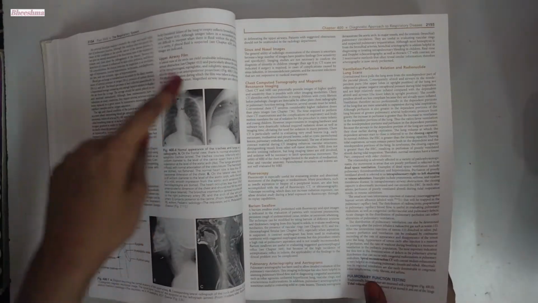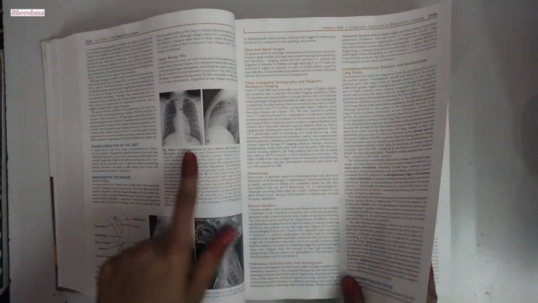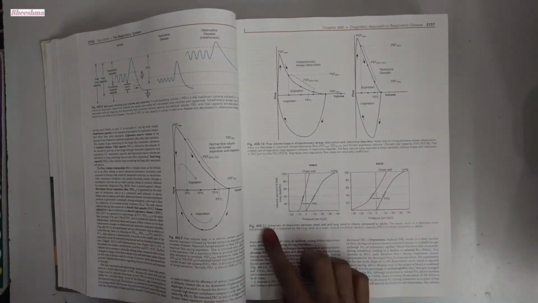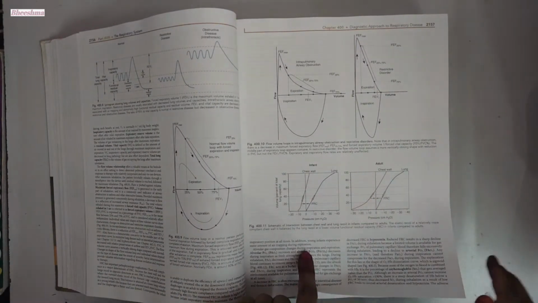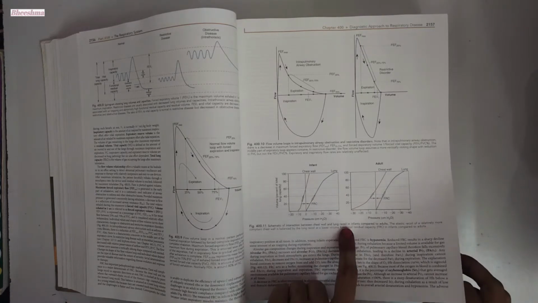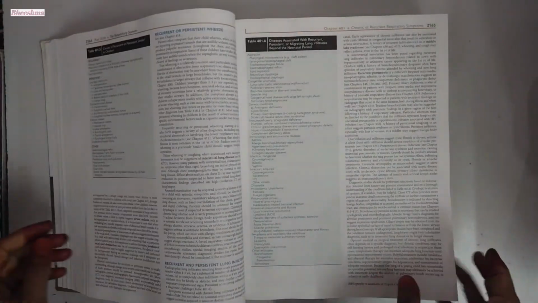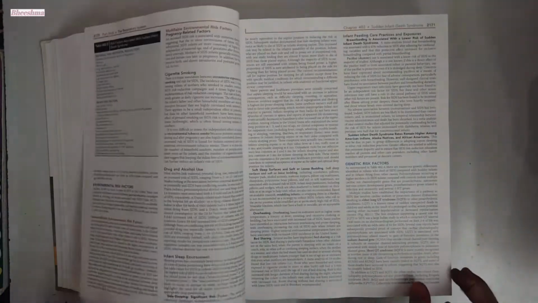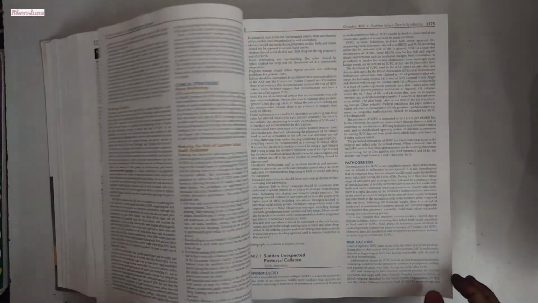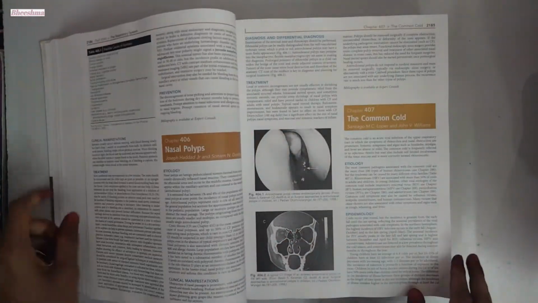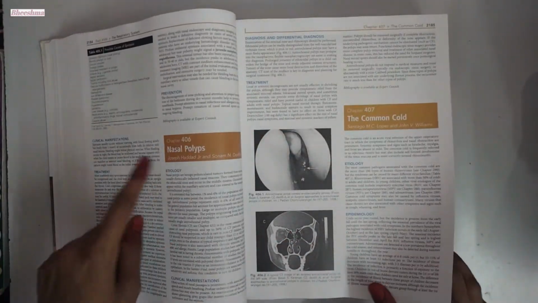Here is the upper airway form, trachea and the lungs radiograph. Here the schematic of interaction between the chest wall and lung recoil in infants is compared to adults. Then chronic or recurrent respiratory symptoms. Then about nasal polyps, like main causes, etiology. Then common cold, sinusitis.